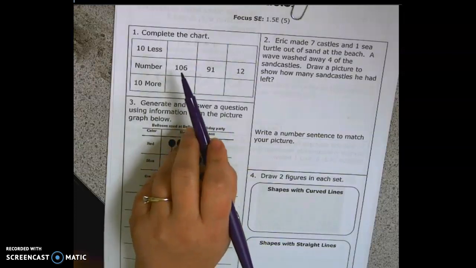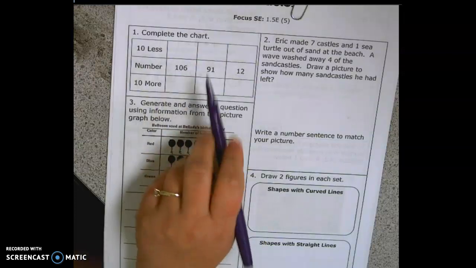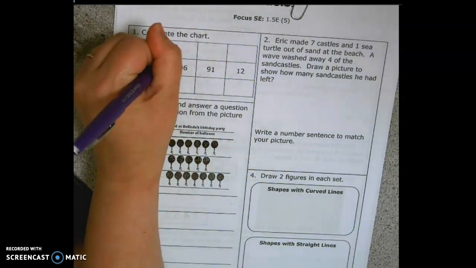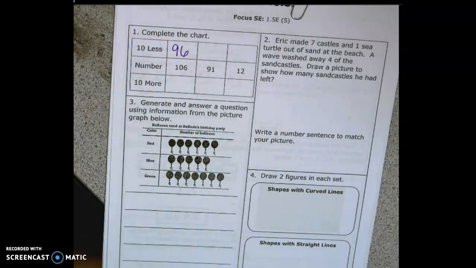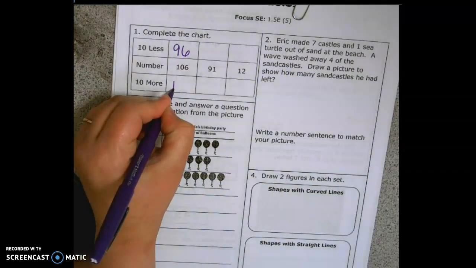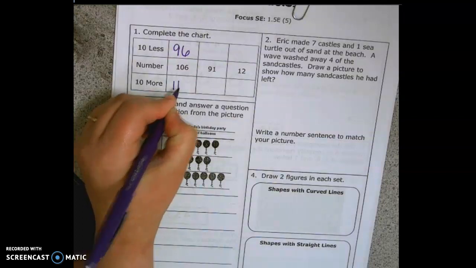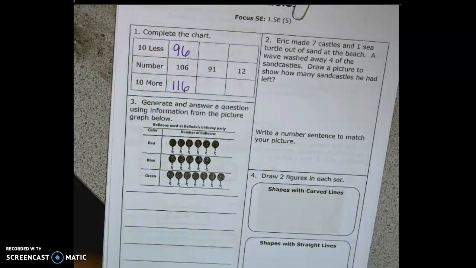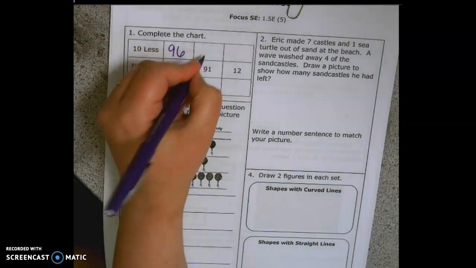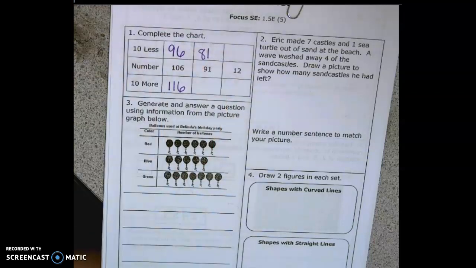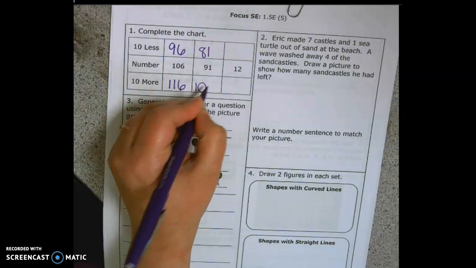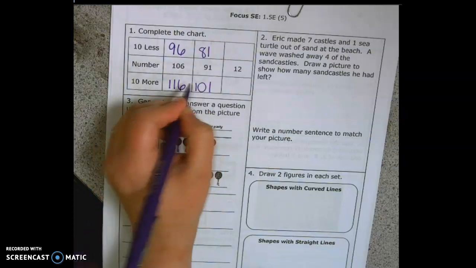I can't decompose that, so I'm going to change my one group of 100 for 10 tens, take away one of the tens, which leaves me 9 groups of 10, and leave my 6 ones alone. If I have 106, I'm going to add one more group of 10, which is 100, 110, and 6 ones, which is 116. For 91, I'm going to take away one group of 10 and leave my ones. So that's 81. For 91, I'm going to add one more group of 10. That's going to actually be 10 tens, or 100, and 1 one, which is 101.